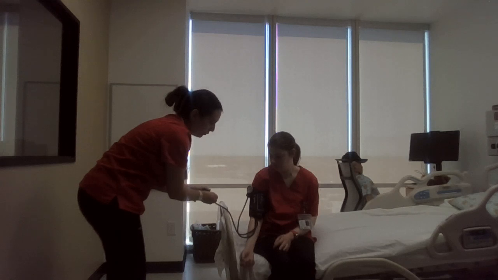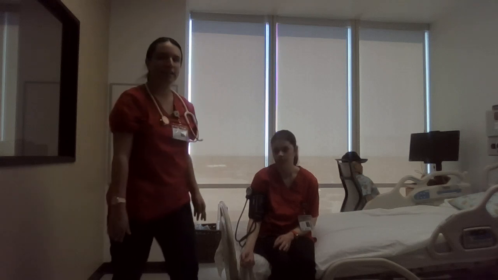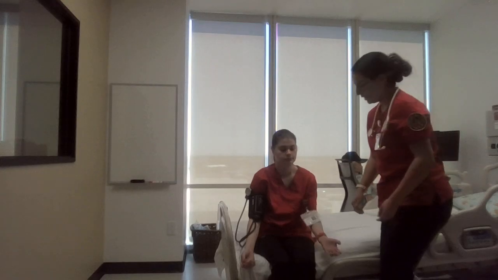I stop feeling the brachial pulse at about 120, so I'll let the arm rest for a minute. And then I will take the patient's heart rate and respirations at this time.